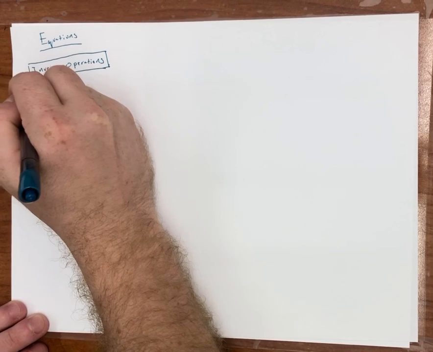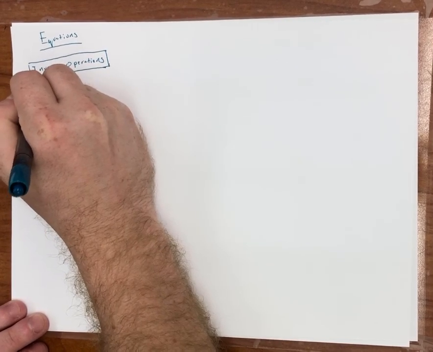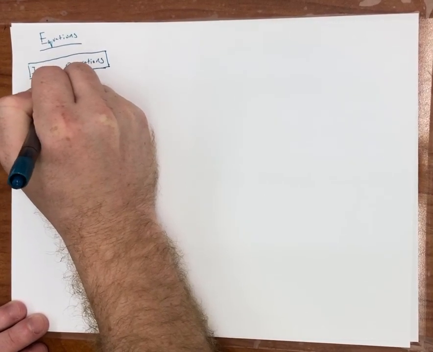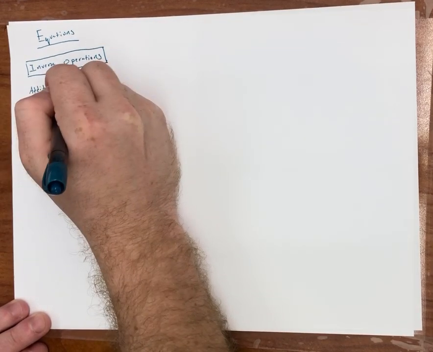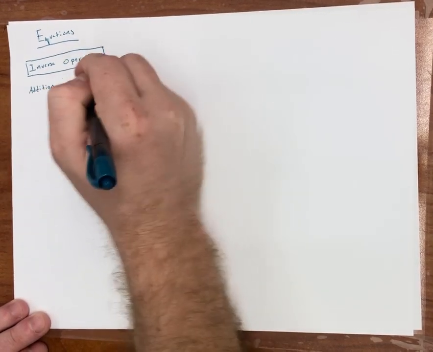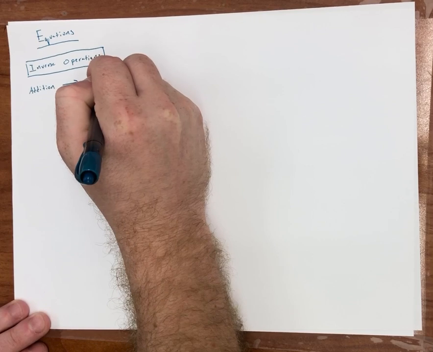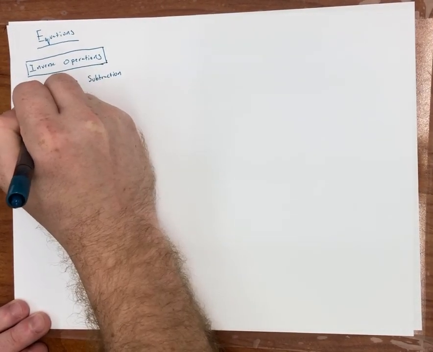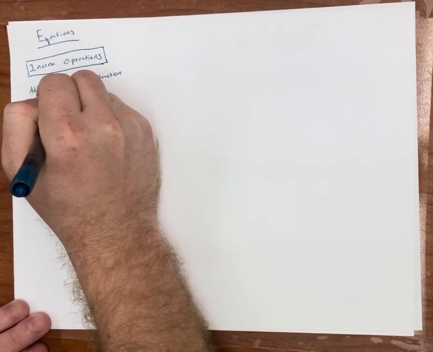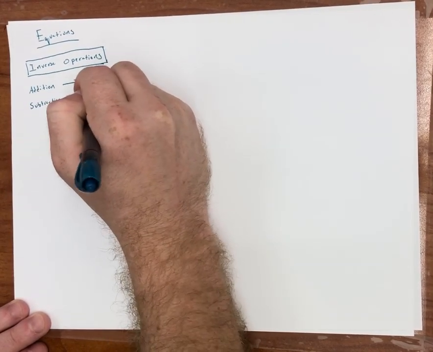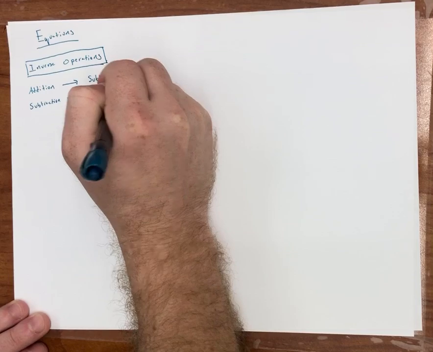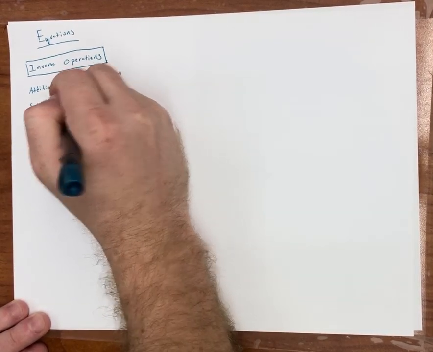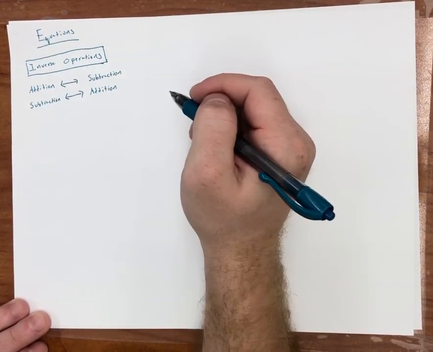Okay, so inverse operations, we have addition. The inverse of addition would be subtraction. We have subtraction. The inverse of subtraction would be addition. So as you can see, these are our inverse operations, so they're interchangeable.